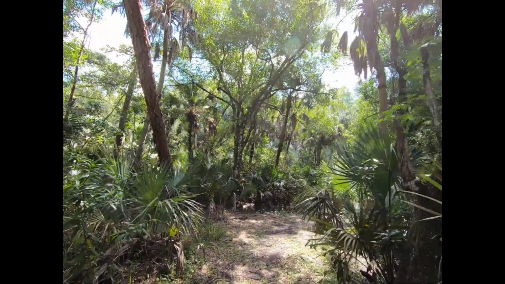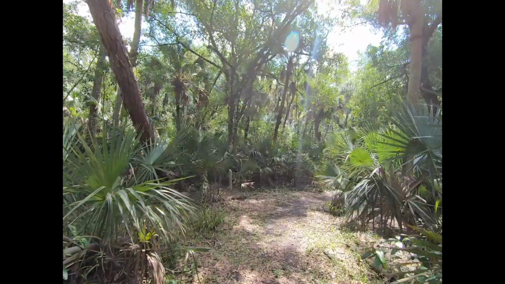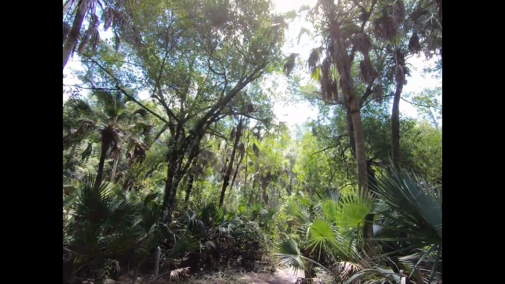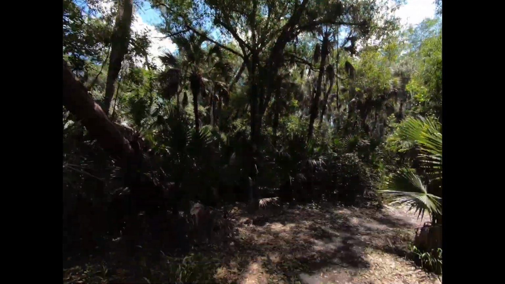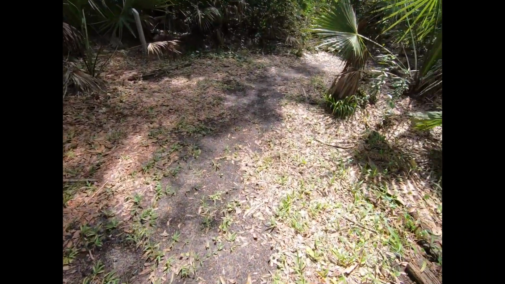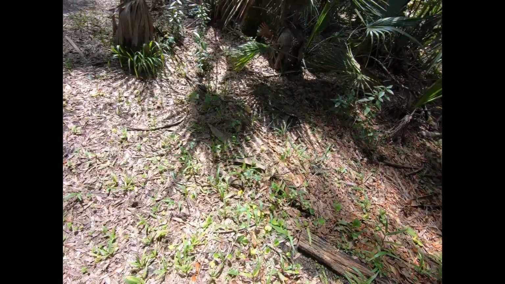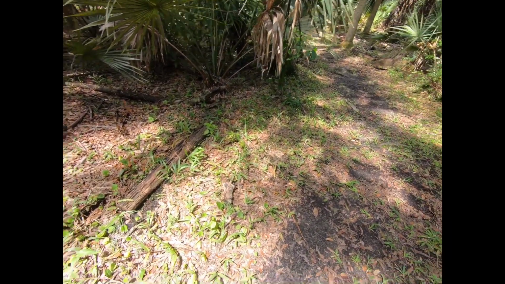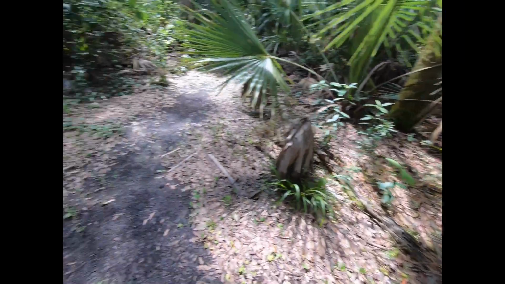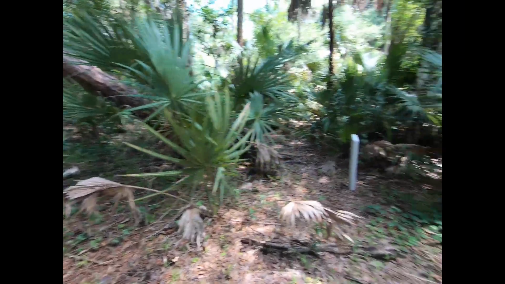As we enter into our oak hammock ecosystem, a couple of big things. If we look overhead, we have a lot more vegetation over top than we do down here on the ground. There's a little bit of light coming through right here, and you can see where the light comes through. There's a lot of vegetation growing right here. But further back, there's not quite as much stuff on the ground.